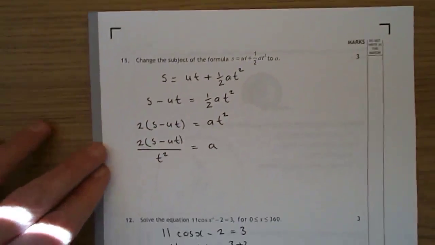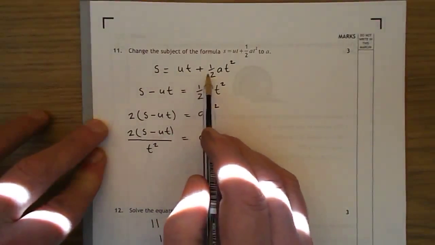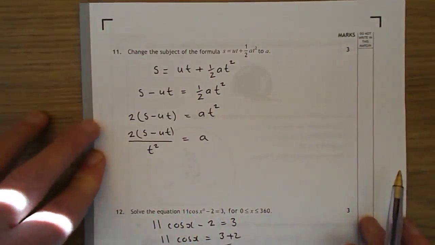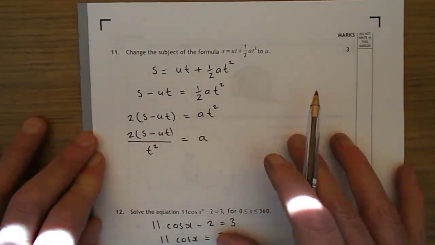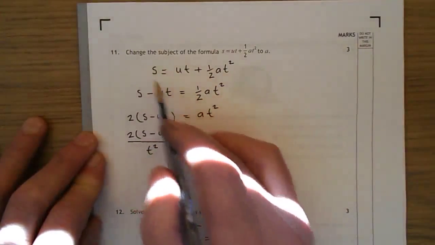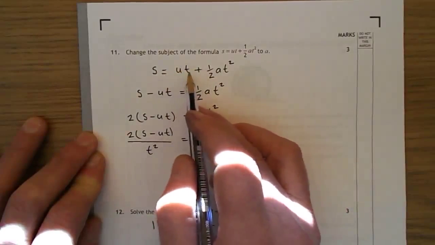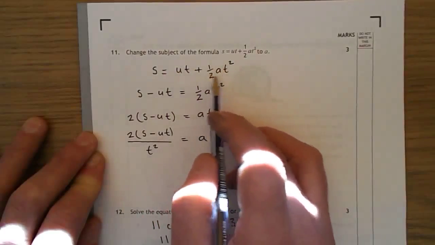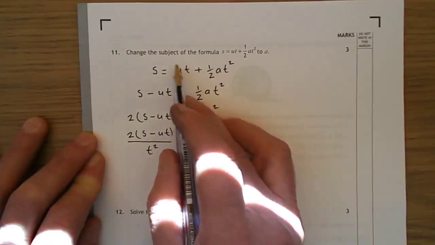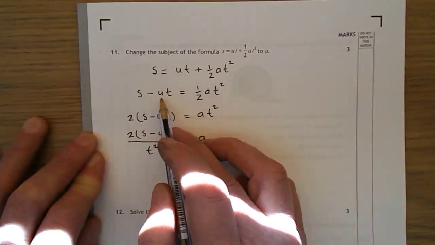Question 11 is changing the subject of a formula. S equals ut plus a half at squared. Those of you who do physics might actually recognise that formula. We want it changed to a, so we want to move everything from there over to the other side algebraically and be left with a. The very first thing you do is move over things that are not within the big blob that a is in. Remember the rules: you move it over, you change the sign, so that's take ut, your first step.